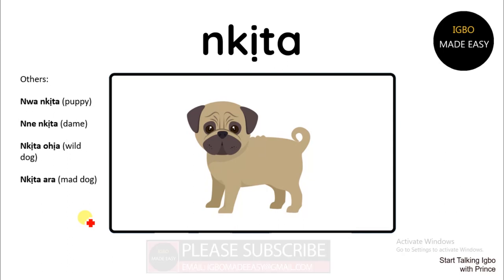Nne Nkita, Nne being the word for mother, that gives you a clue to what it should mean. Nne Nkita is a dame. Nkita ohia. Ohia is the word for bush. Ohia is the word for forest. Bush, a forest. And it should have a dot under the O. So there's a dot under the O. Nkita ohia, that's a wild dog.